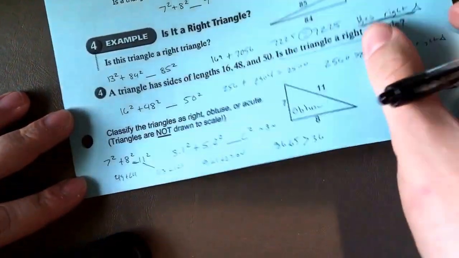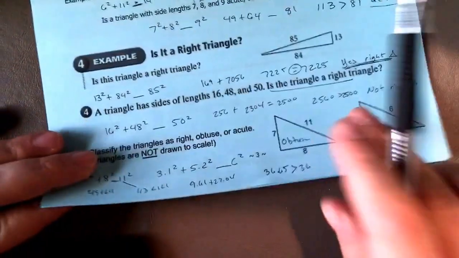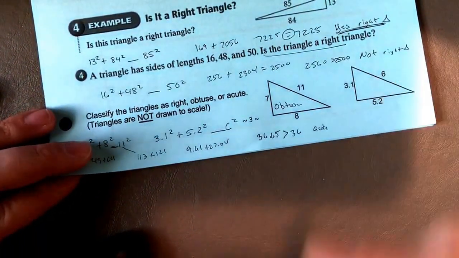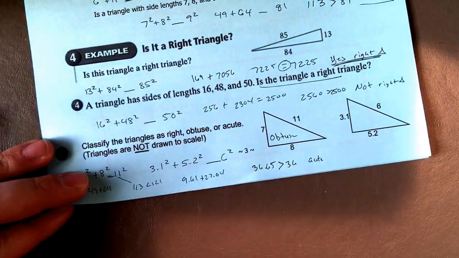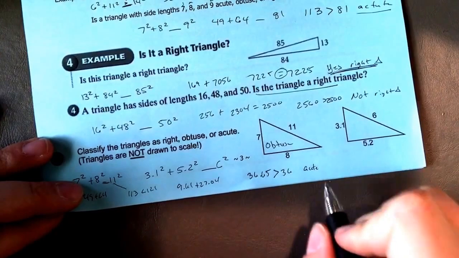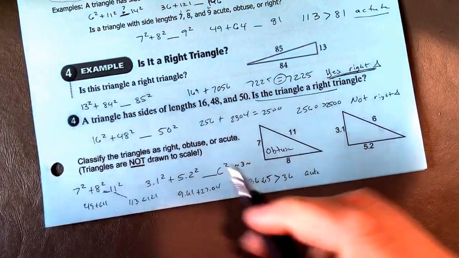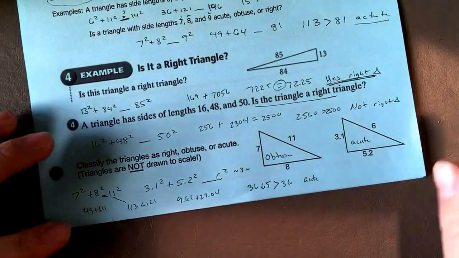And if it's greater than, once again we can refer back up here, so pretty soon we're going to memorize this. If it's greater than, it's going to be acute. Now, I know a lot of us are going to think, if it's less than, shouldn't it be acute, and greater than, should it be obtuse? No. So just try to remember that greater than is going to be acute, and less than is going to be obtuse. So once again, this last example was an acute triangle.